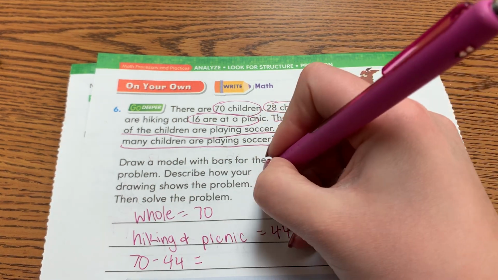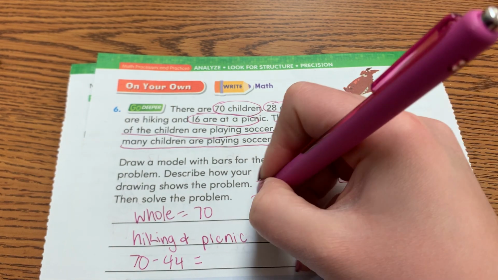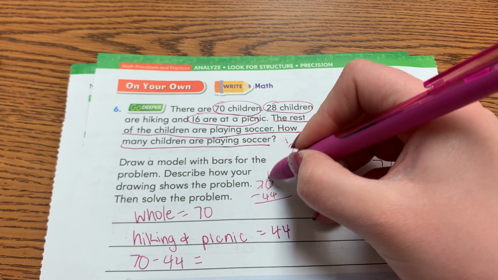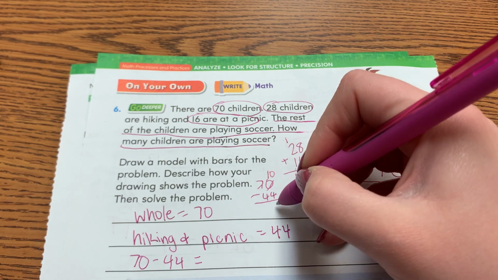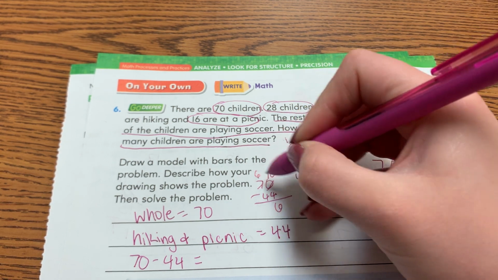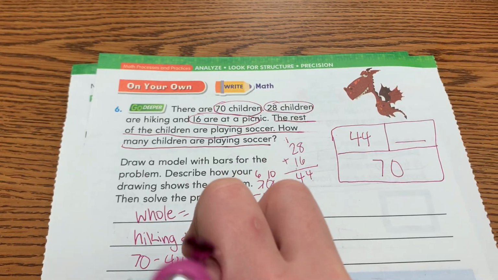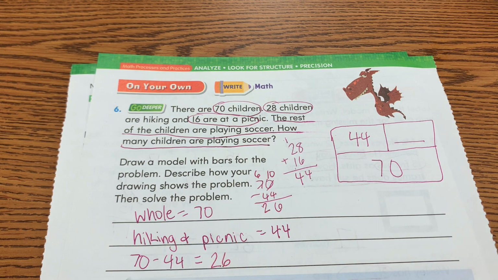Do it over wherever you have room. 70 minus 44, more on the floor, so we've got to go next door. This becomes 10. 10 minus 4 is 6. This becomes 6. 6 minus 4 is 2. So 26 playing soccer.